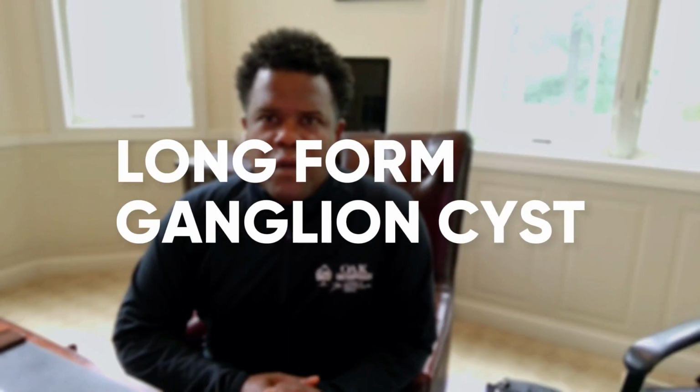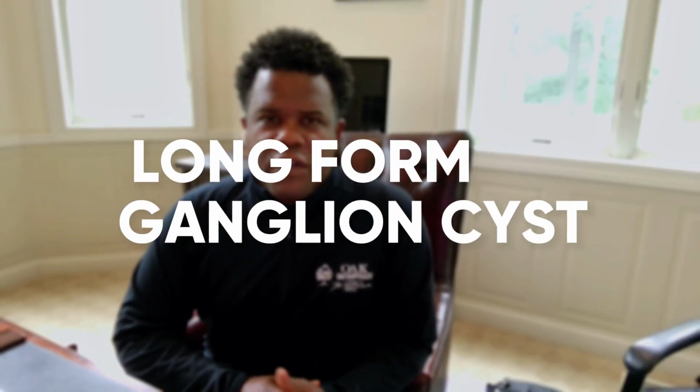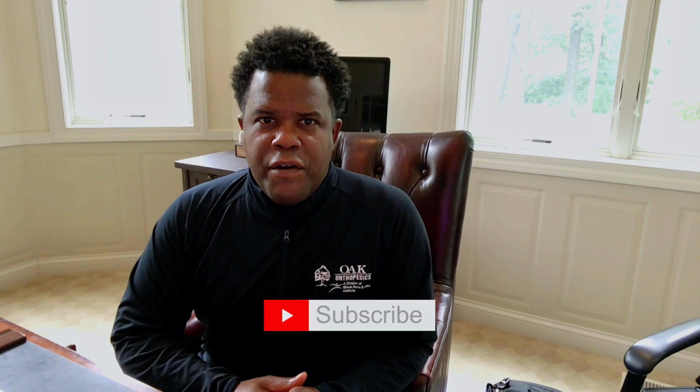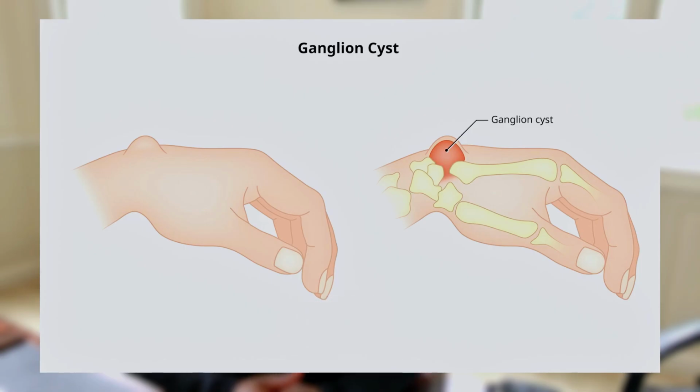So one of the things I wanted to talk about today was ganglion cysts. It's a fancy name for essentially what you would consider a standard cyst. Now, these can occur pretty much in any location. And of course, in my area of expertise, I would see it in the hand and the wrist. And one of the things is these things are very common.